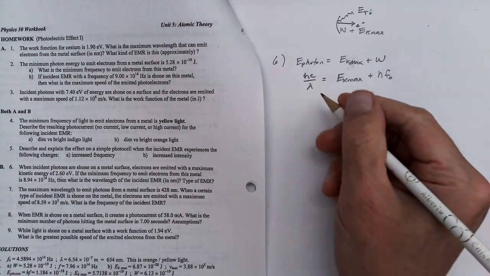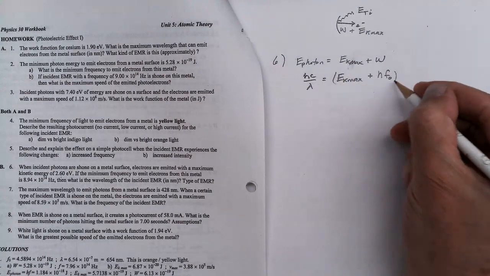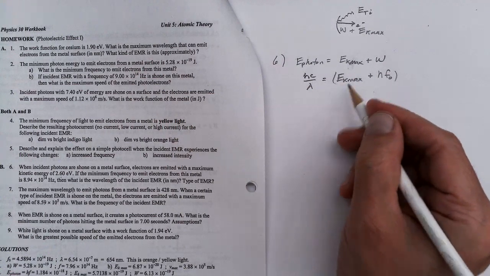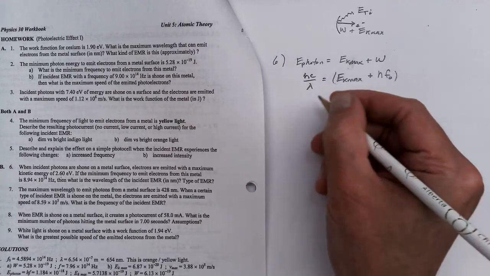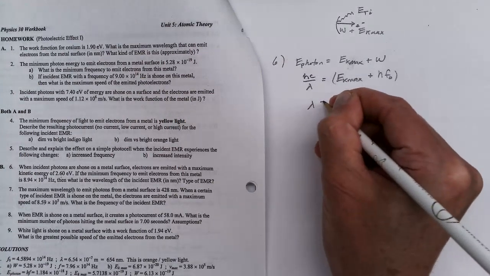Now we can go ahead and do the old Thompson switcheroo. So let's bracket this. Let's do the switcheroo with the wavelength and Ek max plus hf 0 and rearrange a little bit like this.